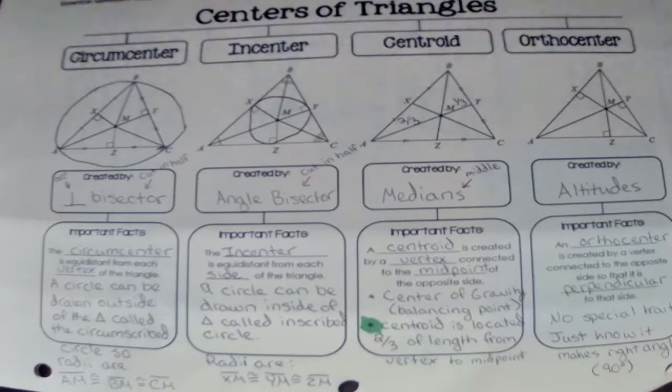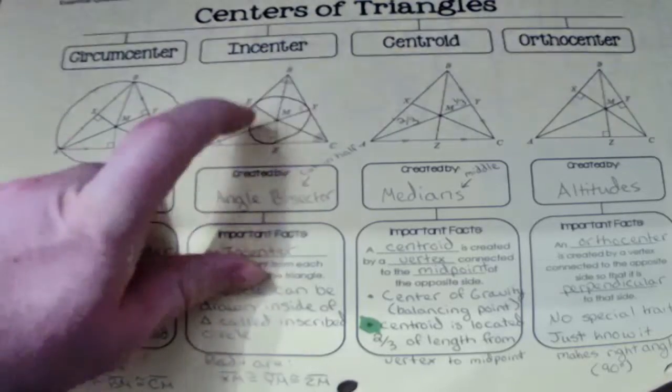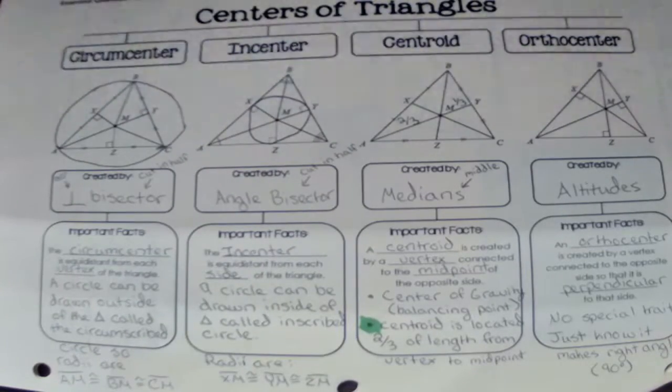The next one is in-center. In-center is created by angle bisectors. So each of the angles get cut in half. So bisector means cut in half. So it says the in-center is equidistant from each side of the triangle. So each of these from the in-center to the sides, the lines that are going there, will all be the exact same distance. Now for this one, instead of the circle being drawn outside, it's drawn inside, and it can be called inscribed circle. So when we have this inscribed circle, those lines that went from the in-center to the sides would be the radii for this one. So XM, YM, and ZM would all be the same length.